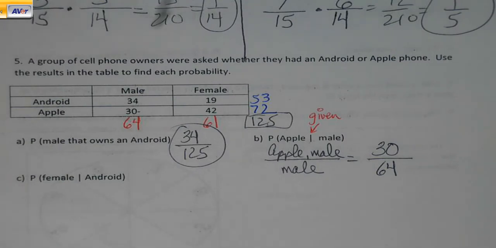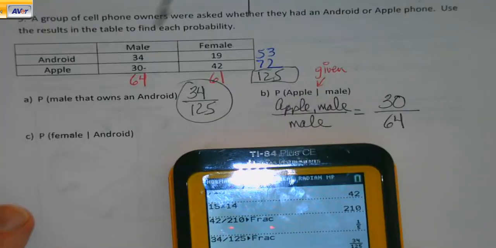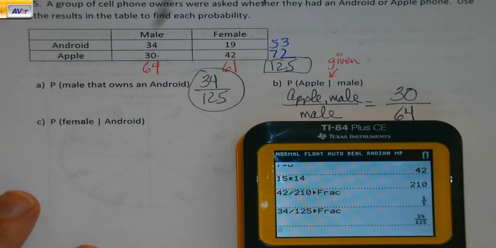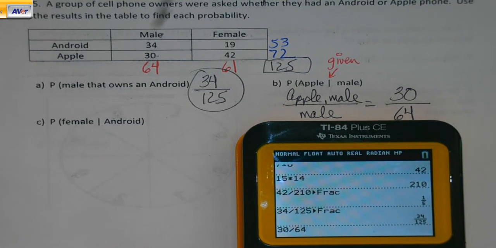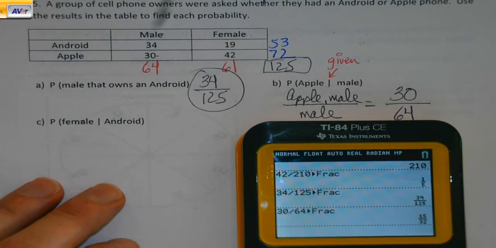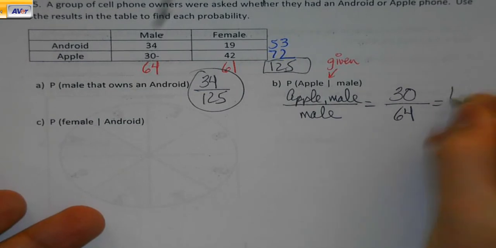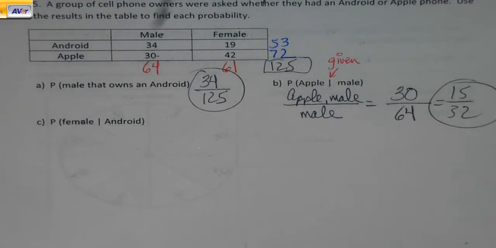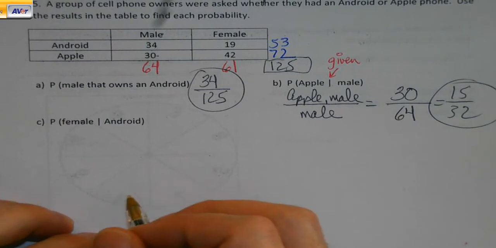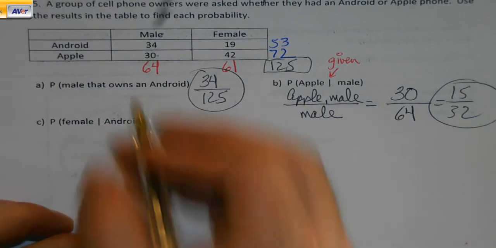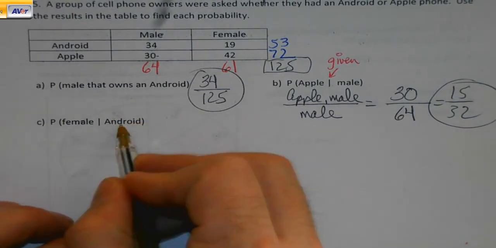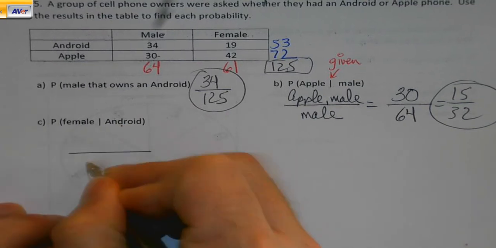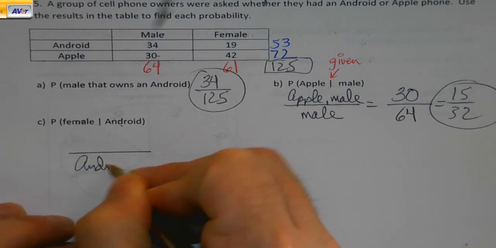So it's different than the other one that we were looking at before. 30 over 64, math, enter, enter. Okay, 15 over 32. But again, it's when that restriction comes. And it's always going to be what's after the given is my denominator.